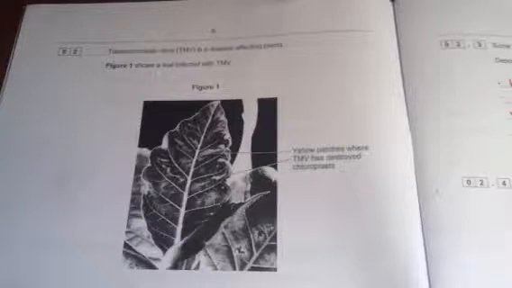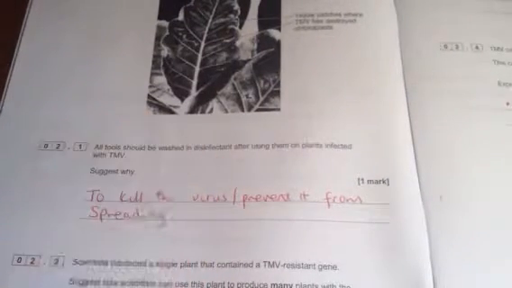Okay. Question number 2. The tobacco mosaic virus, TMV, is a disease affecting plants. All tools should be washed in disinfectant after using them on plants affected with TMV. Suggest why? To kill the virus or prevent it from spreading. The slash means or.